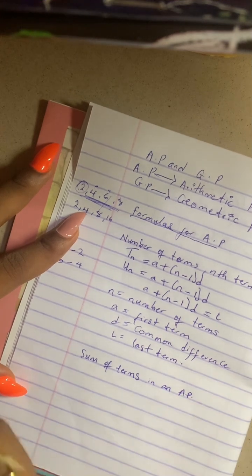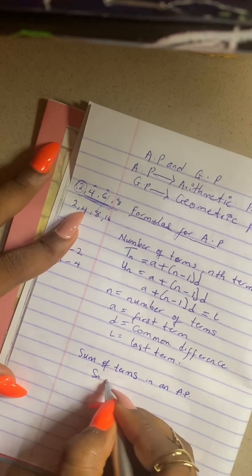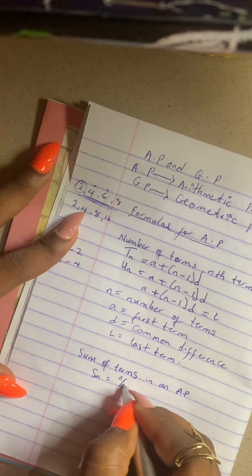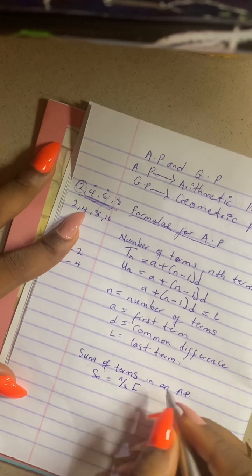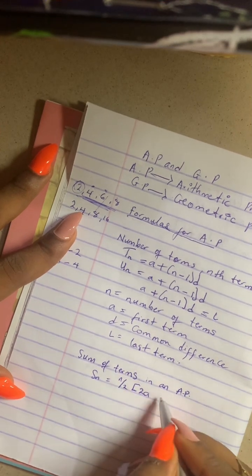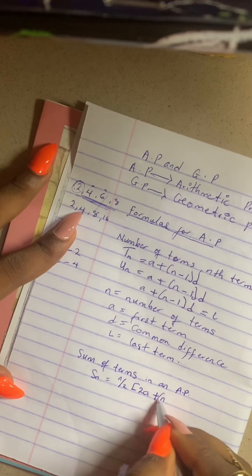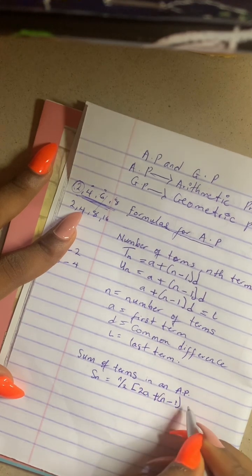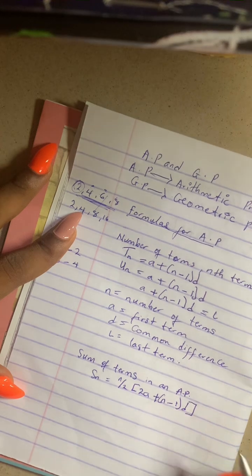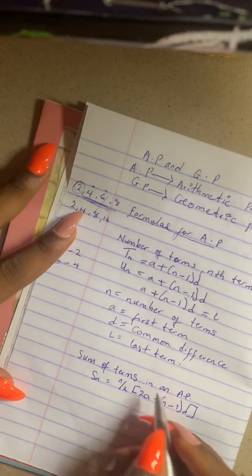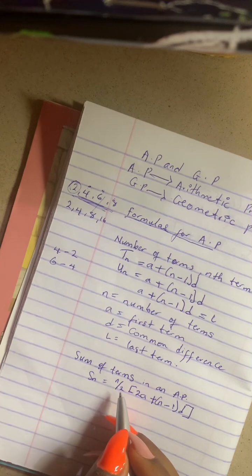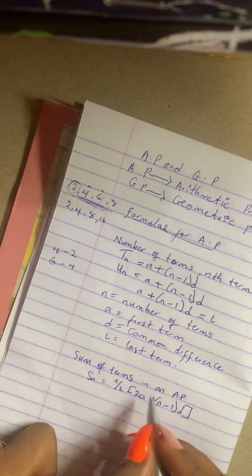Sum of terms in an AP. The first formula for sum of terms is n over 2. N meaning number of terms divided by 2.